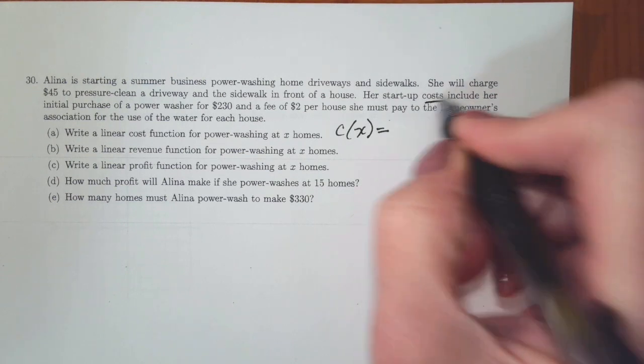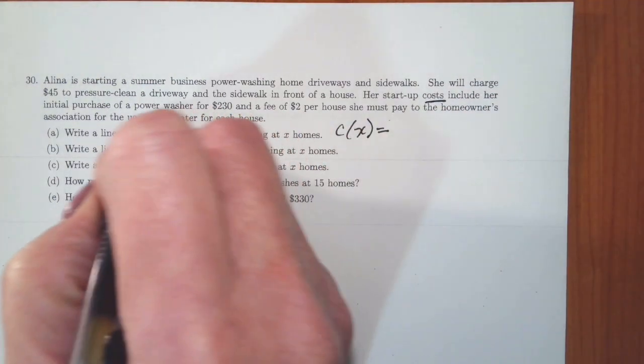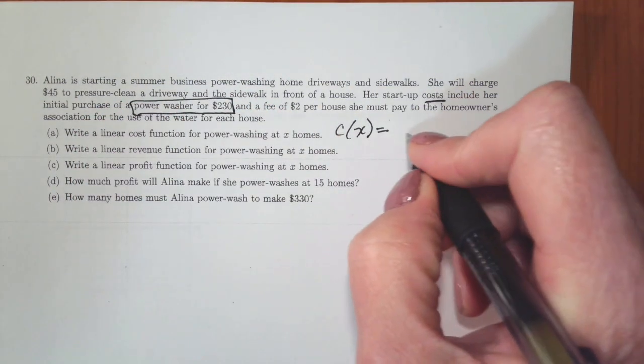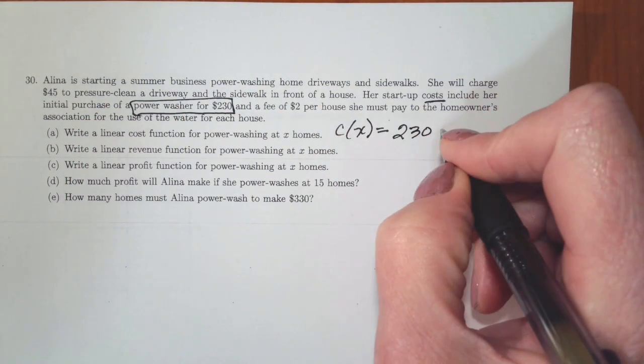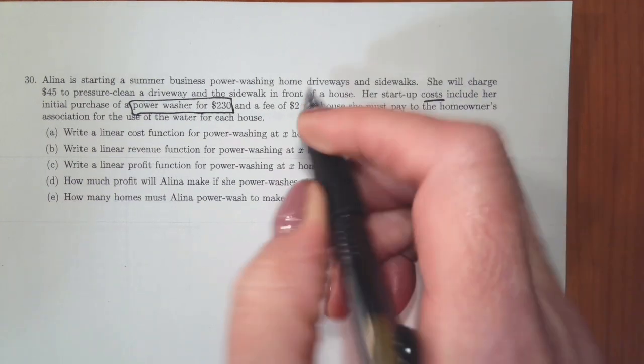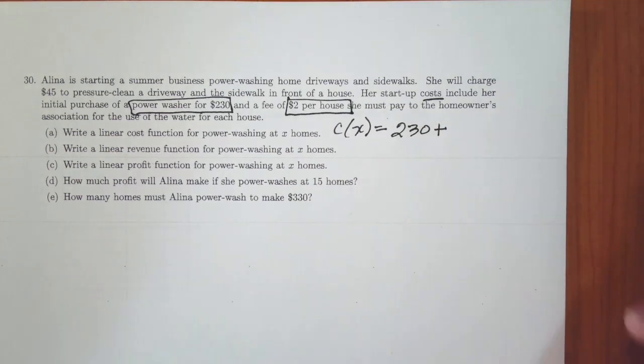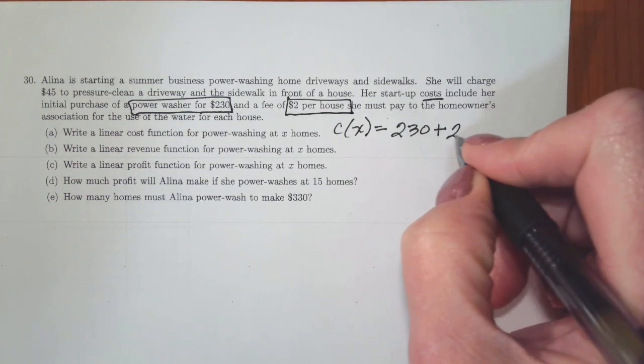Okay, so let's look at her cost. She's got the power washer, which she only has to do once. So that's going to be $230 plus $2 per house that she has to pay to the homeowners. So that's going to be 2x.